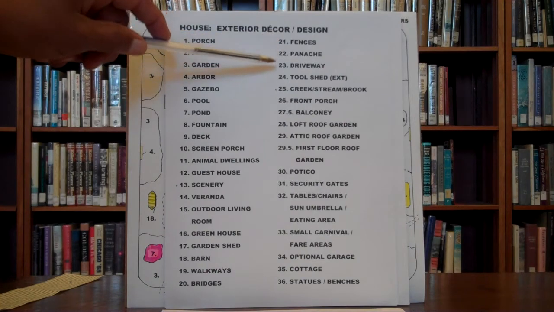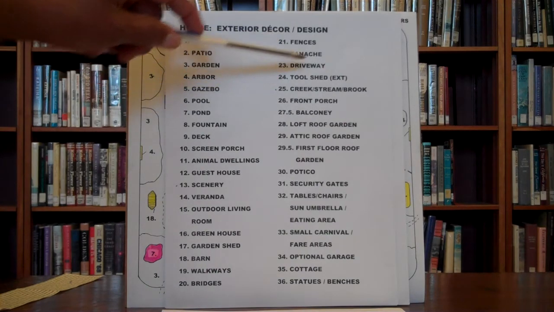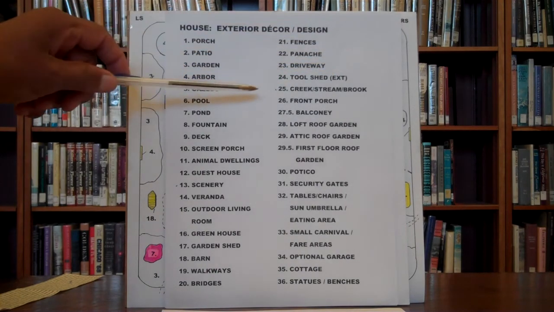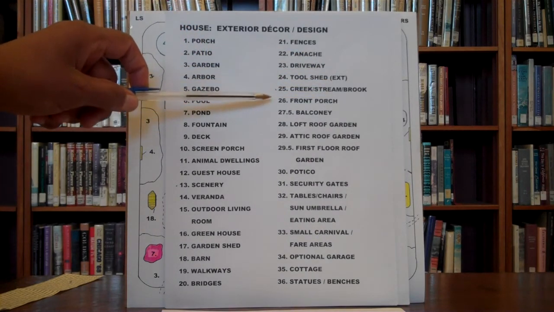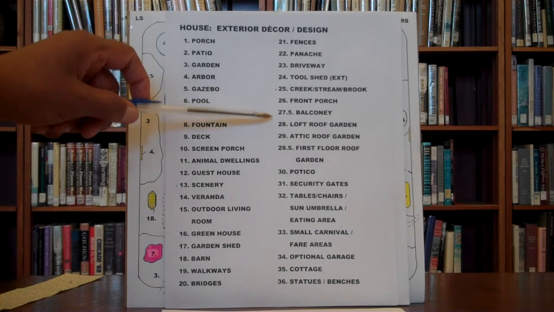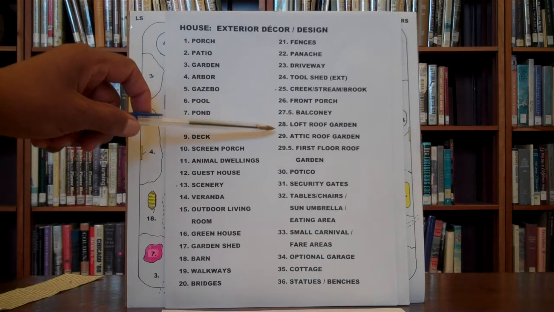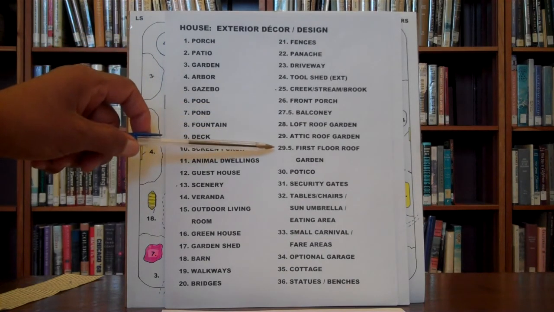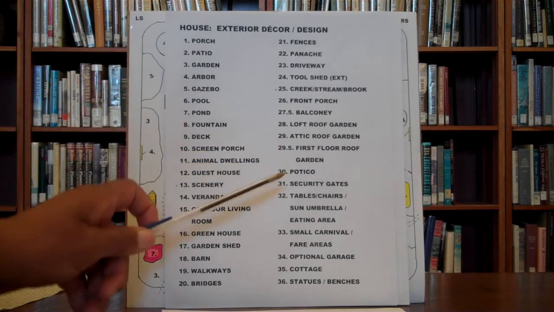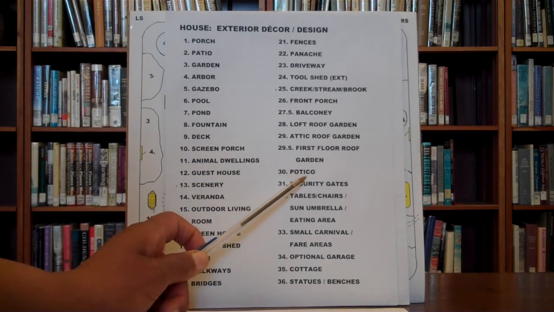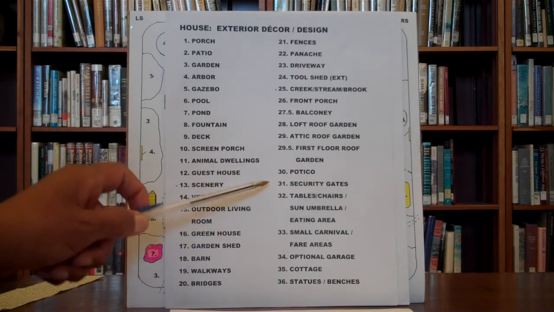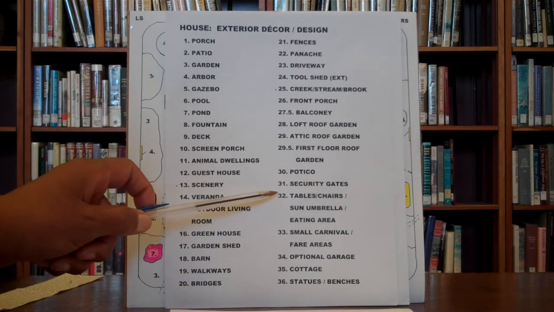fences, a panache, driveway, a tool shed. This is an exterior tool shed. 25, there are creeks and streams if you have them on your property. That's an augment. Front porch, balcony, loft, roof, garden, attic, roof garden, first floor, roof garden, a portico. I didn't put the R there, but this is P-O-R-T-I-C-O. This is a portico. Number 31 is security gates.